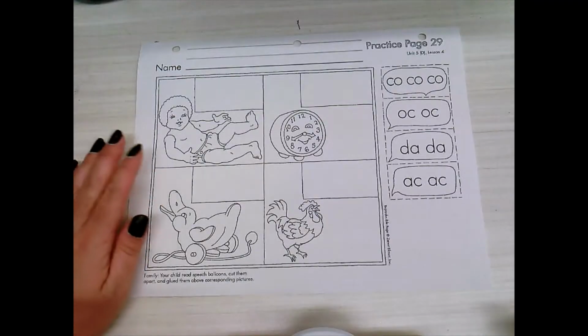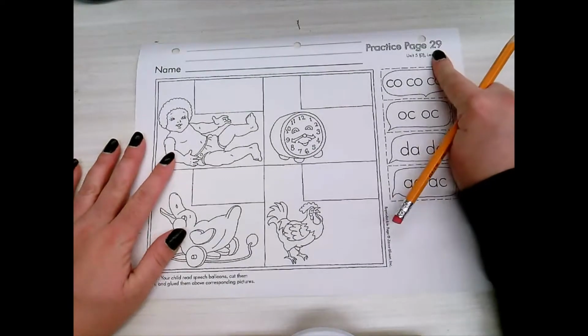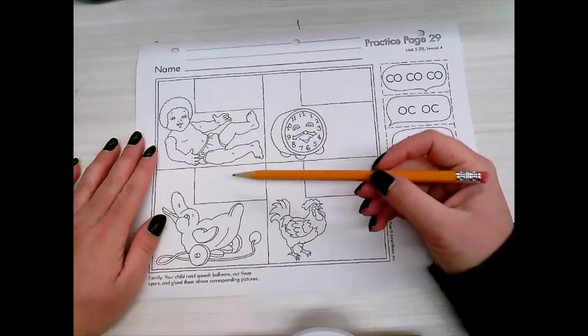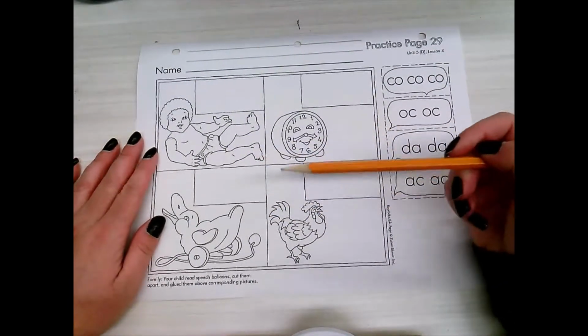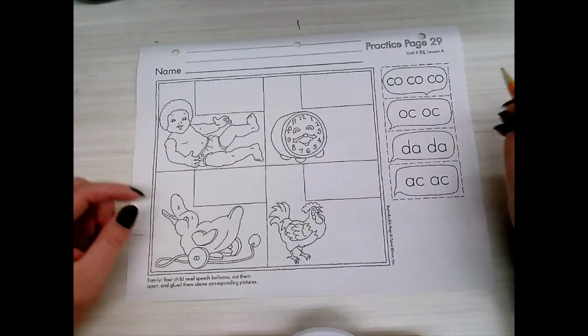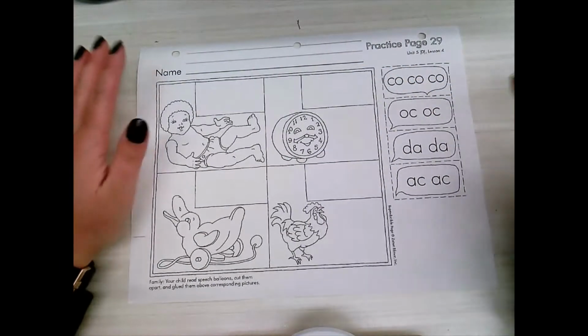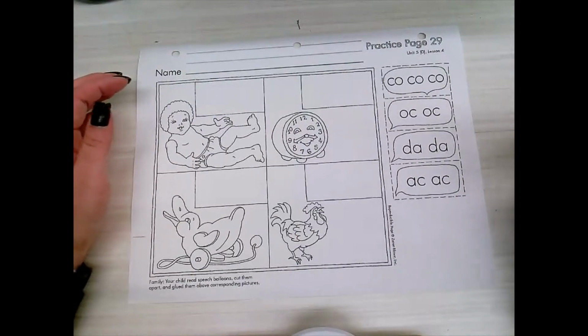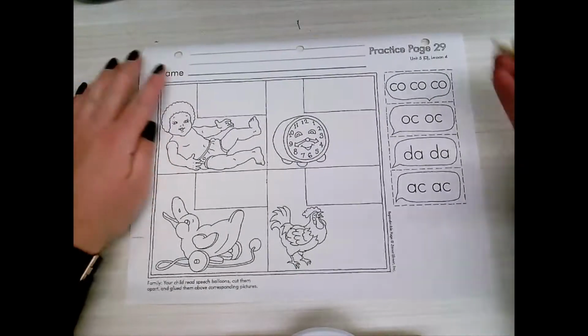We are going to start with page 29, where we see those broken toys that were saying some silly sounds or some sounds that they weren't supposed to be making, and Doc had to fix them. So let's start by putting our name on the top.